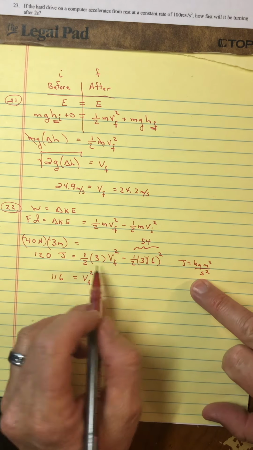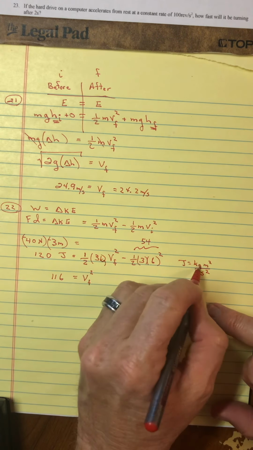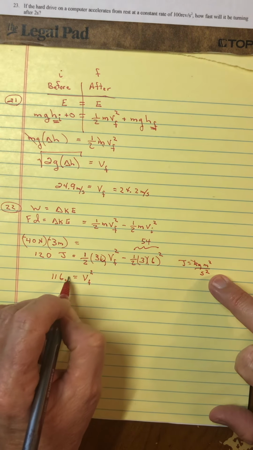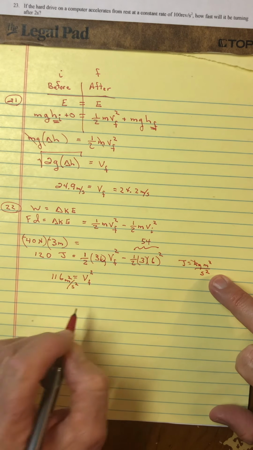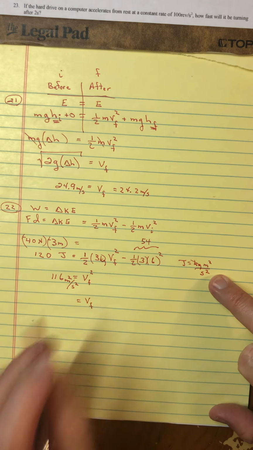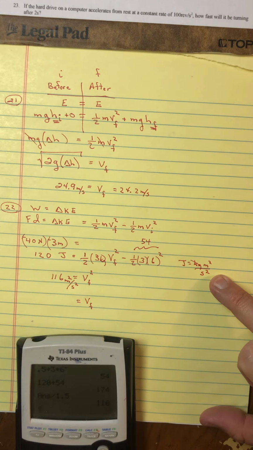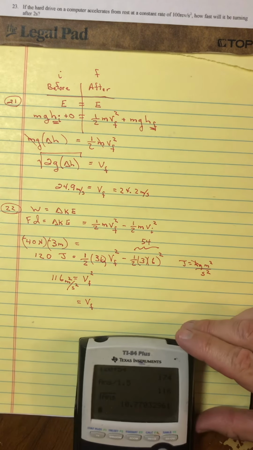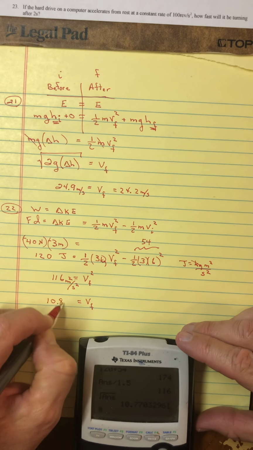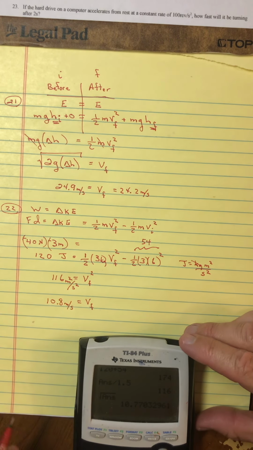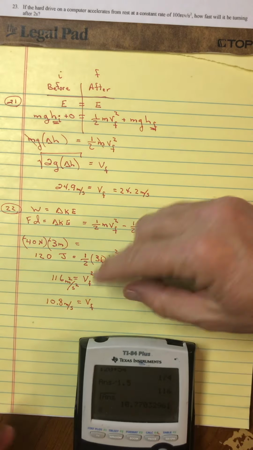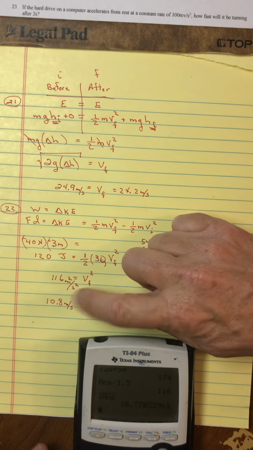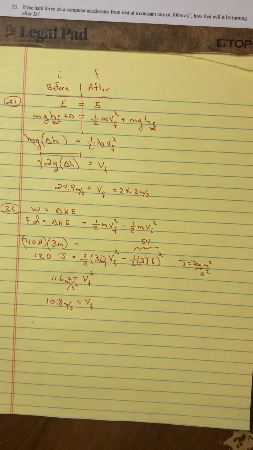So when I divide that by this 3 kilograms, that joule would cancel off, and I have meters squared over second squared. So that when I get a final answer by taking the square root, I take a square root not only of the number and come up with 10.8 meters per second, but I also get the unit here.